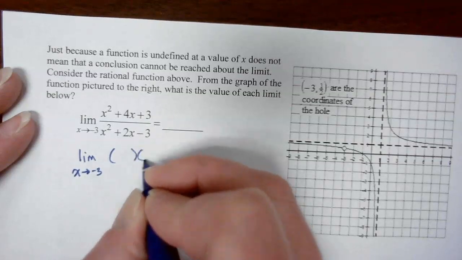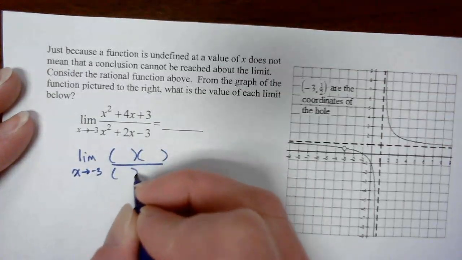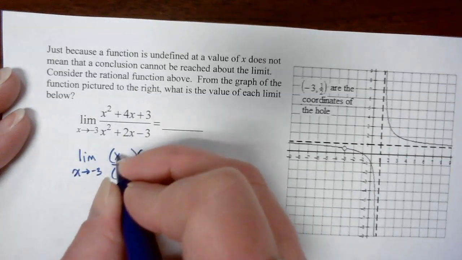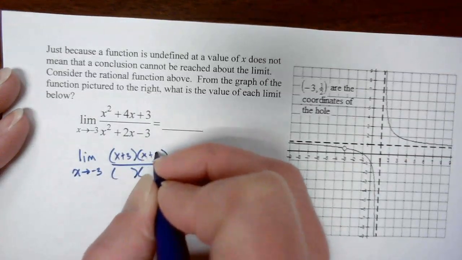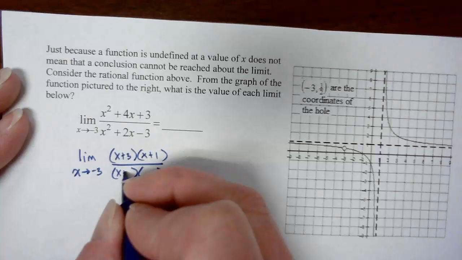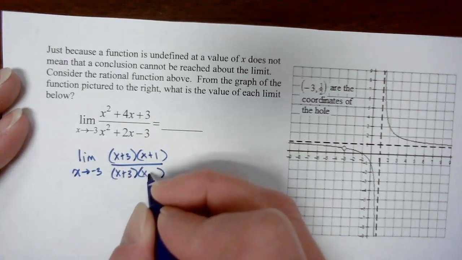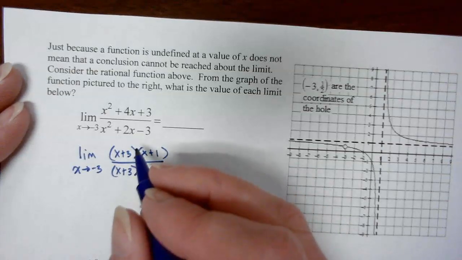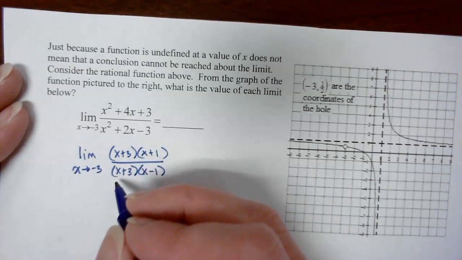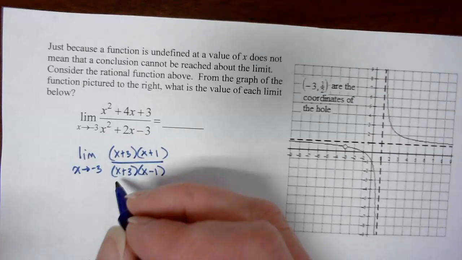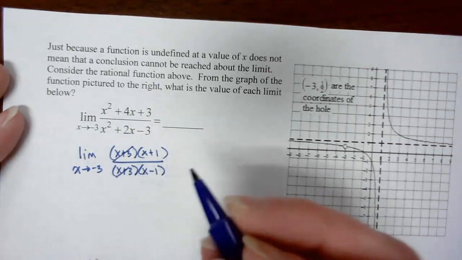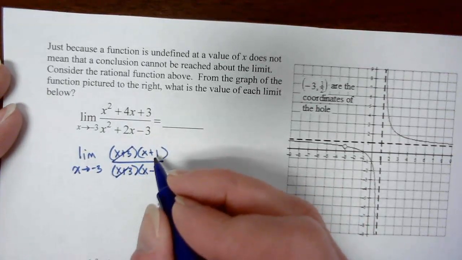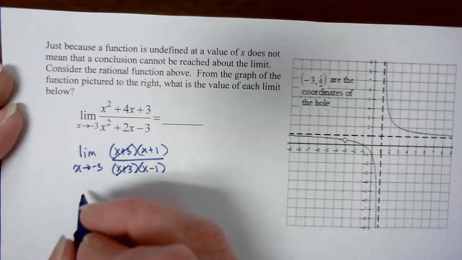I'm going to factor the numerator and factor the denominator. So I get x plus 3 times x plus 1 over x plus 3 times x minus 1. In this case, the x plus 3's can cancel out because I know I have a hole there. This leaves me x plus 1 over x minus 1.